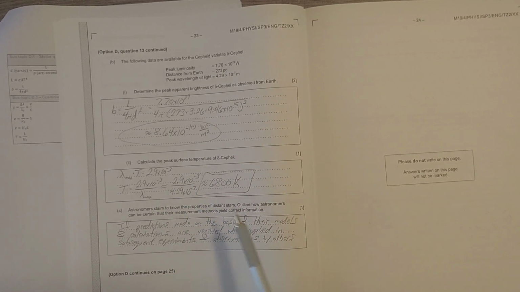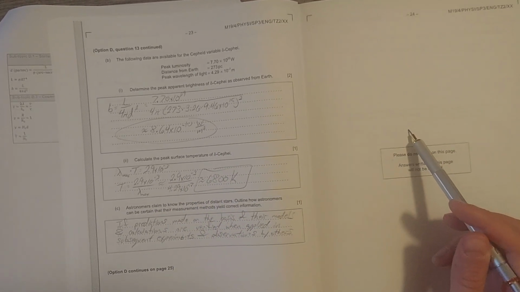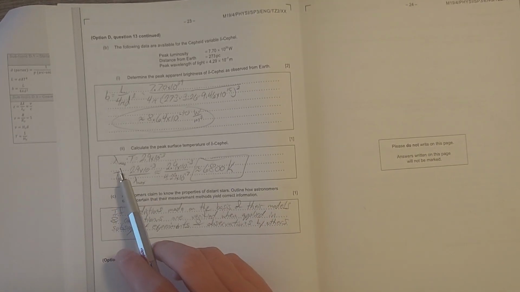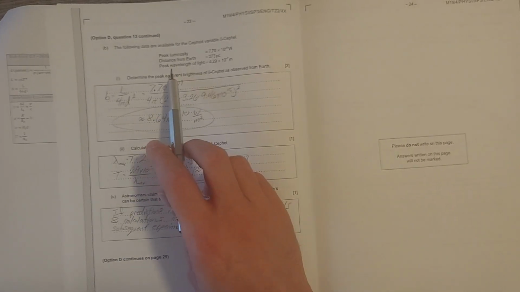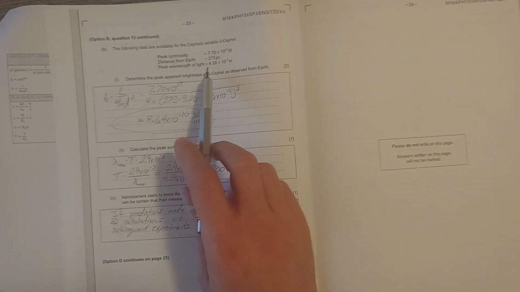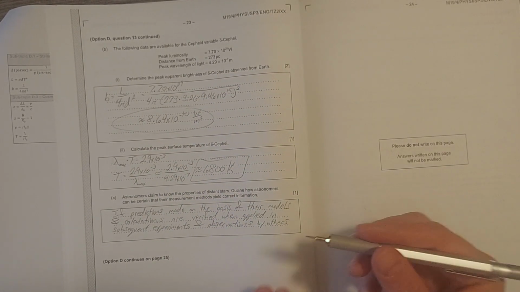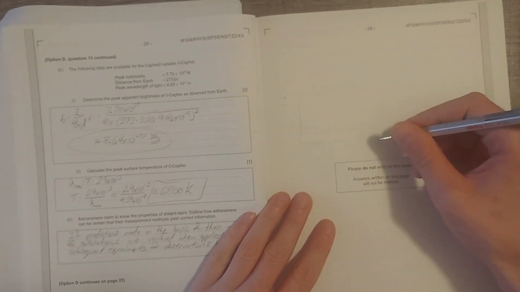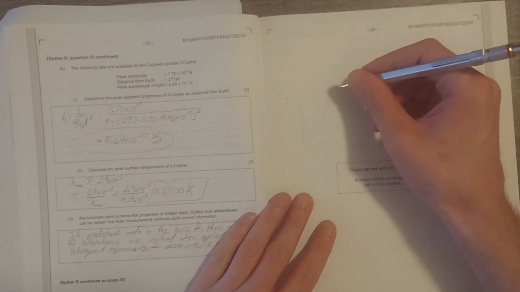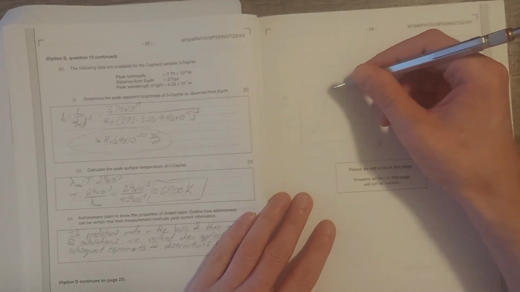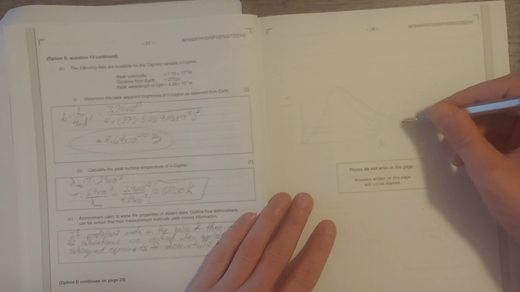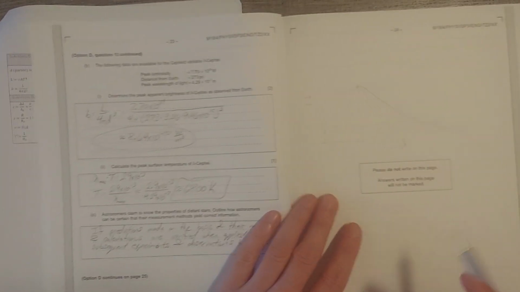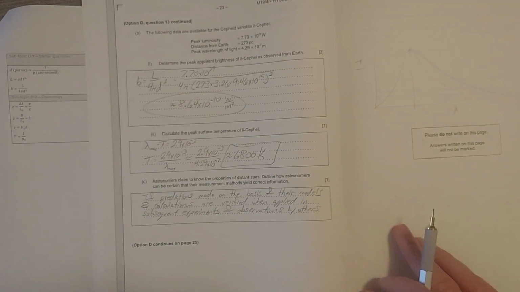Calculate the peak surface temperature of delta Cephei. Okay, well, we can look at the peak wavelength of the light. That's on that graph that looks like this: the intensity versus the wavelength, and it's a little bit more asymmetrical than that. It should be more like that. And this peak wavelength, where you have the peak intensity, that's what that is. And so we can use that to determine the temperature.